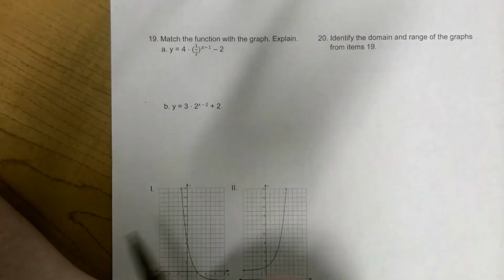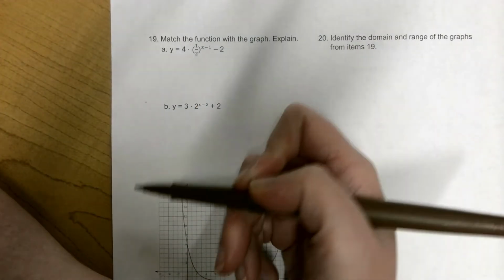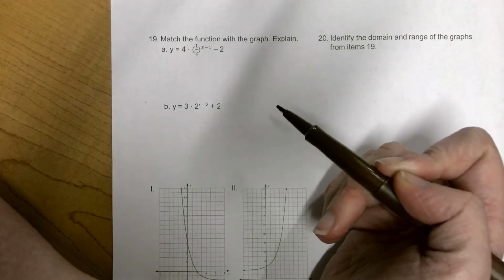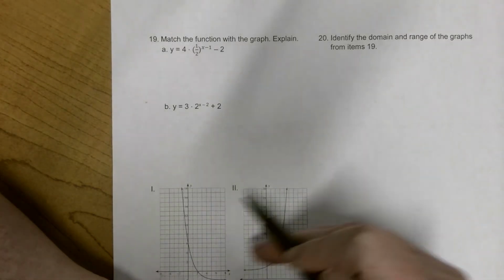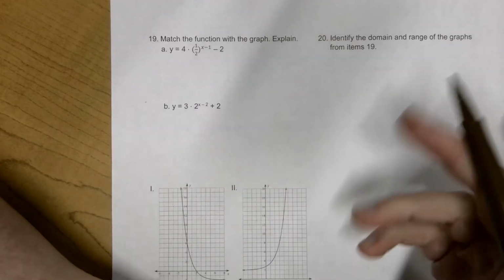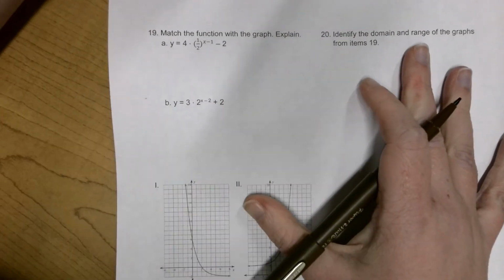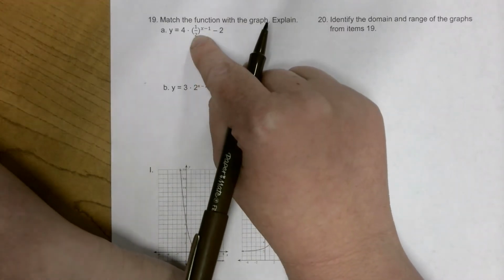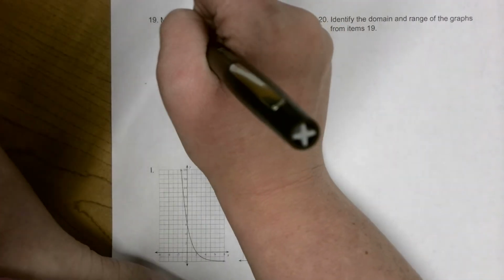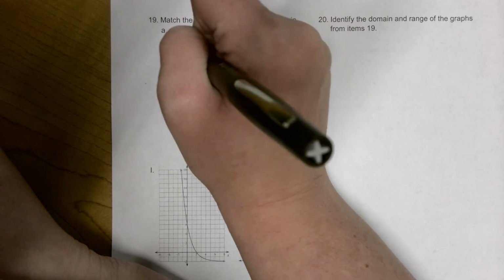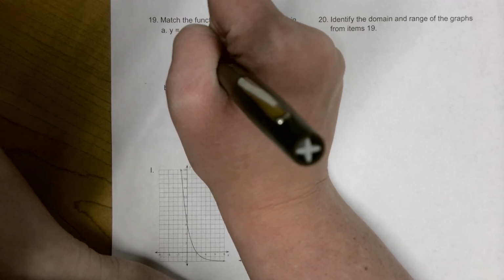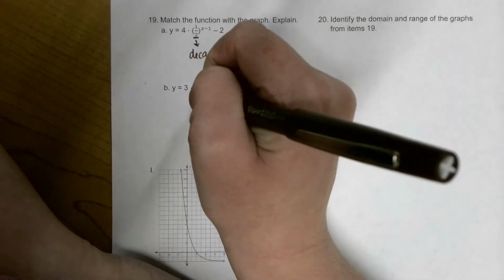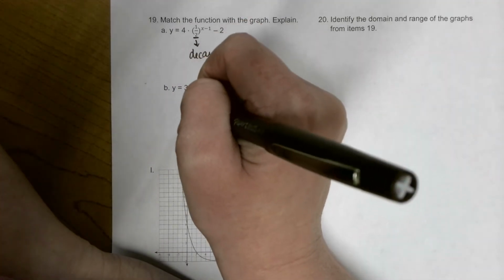So the first thing I want to look at is whether or not it's growth or decay. That's going to be my biggest tell. So remember, if the common ratio is less than 1 but greater than 0, it's decay. So this right here tells me that I'm looking at a decay function. My common ratio here is 2, which is greater than 1, so that tells me I'm looking at a growth function.